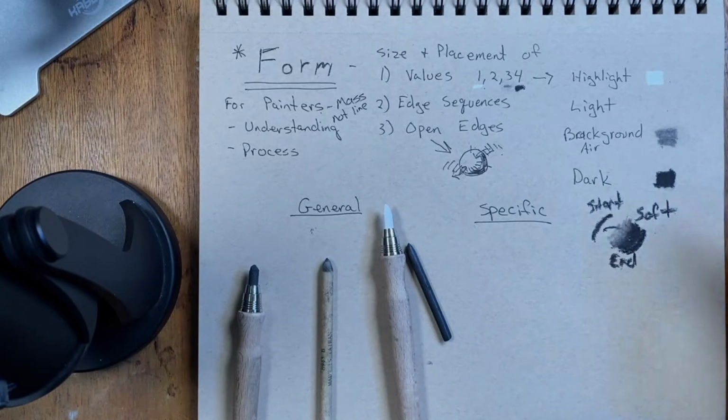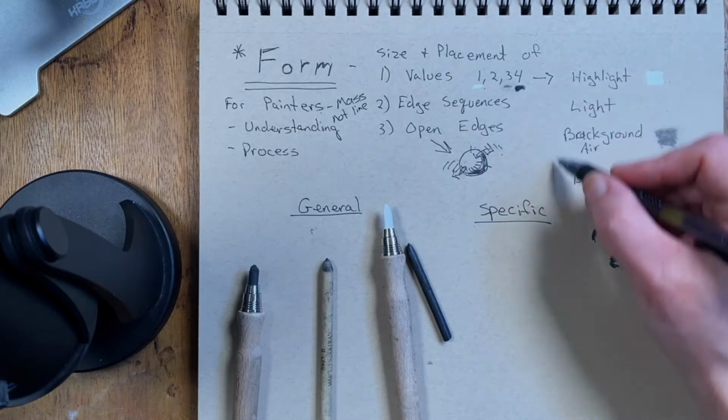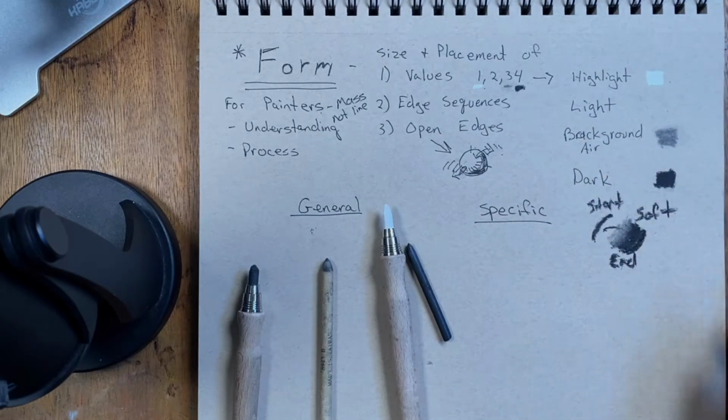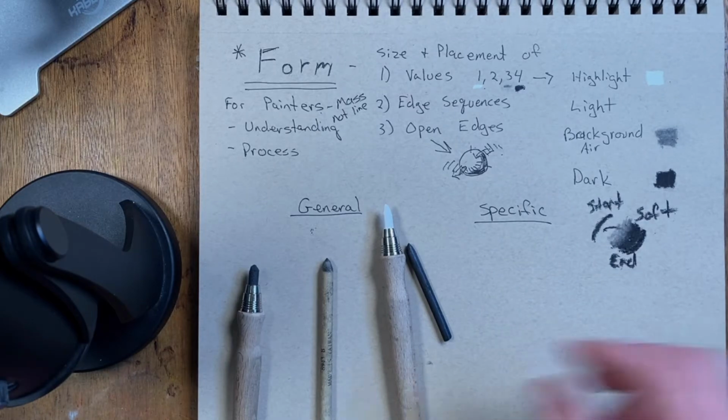Okay, again, it seems very simple, but it's important how these go. By the way, these 4 values are not something we look at the photograph and copy. These are pieces that we're going to use to design dark and light shapes to read as form. So again, do not copy, design, create.